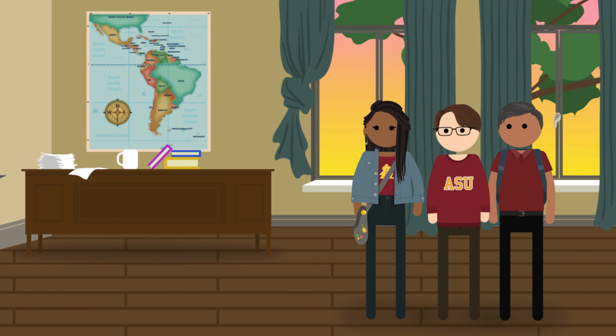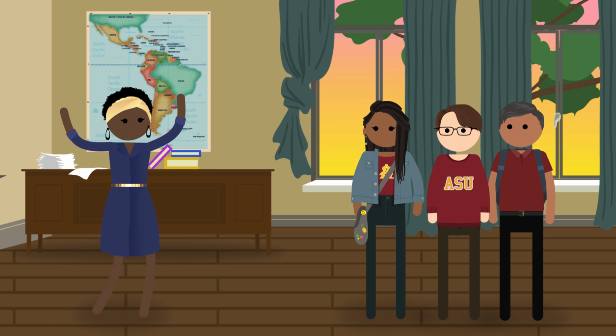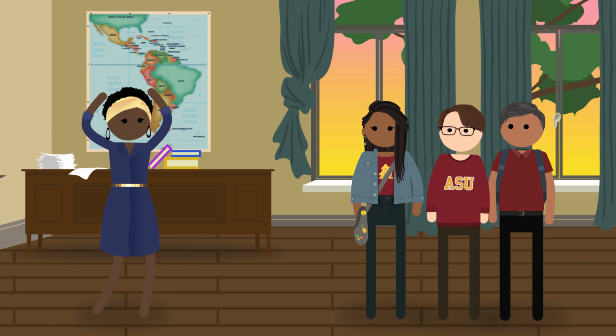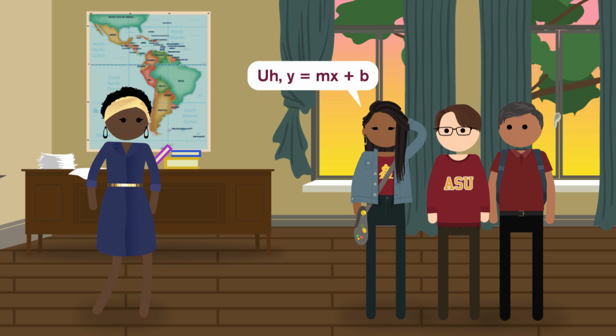Now, if you've taken an algebra class before and someone leapt out of the crowd demanding you tell them about graphing linear equations out of sheer muscle memory, you might say, y equals mx plus b.